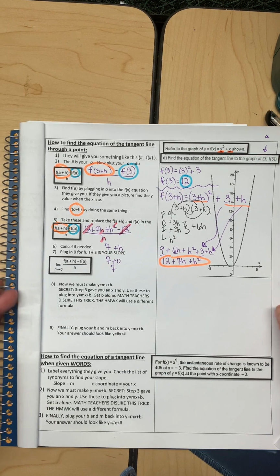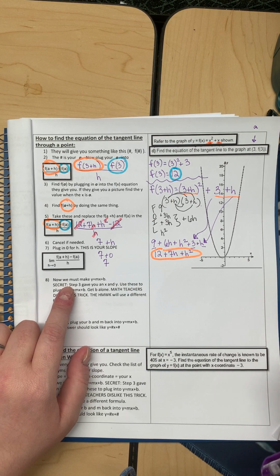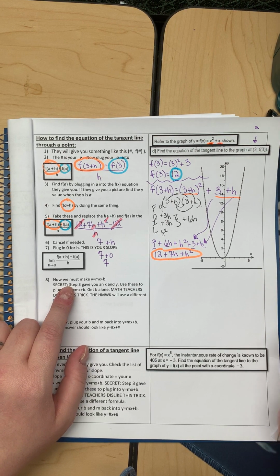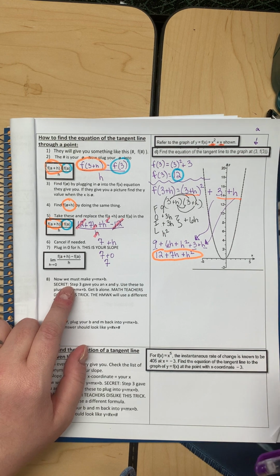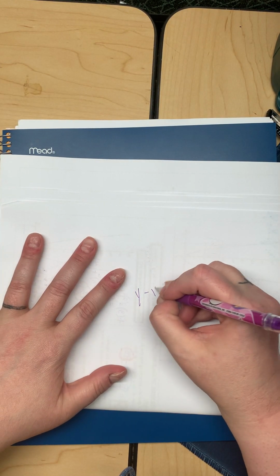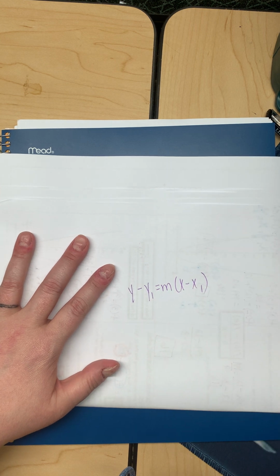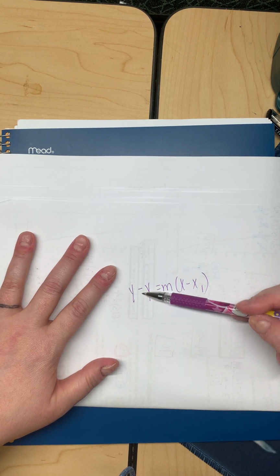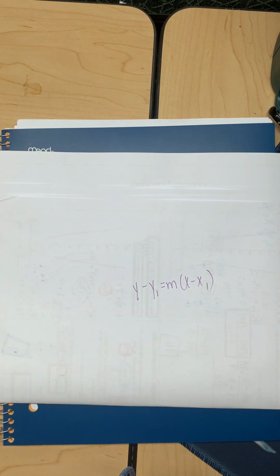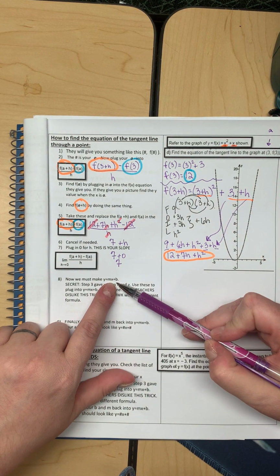Whoa. Okay. Now we're going to use a little secret that most math teachers will not admit, or they will refuse to admit it. But to make the equation of a tangent line, your homework will have you use this formula. It's called point slope, but there's a lot of room for error, and I'm not looking at y'all, so I can't tell what you can do and you can't do. So instead of using that, let's just use this y equals mx plus b.